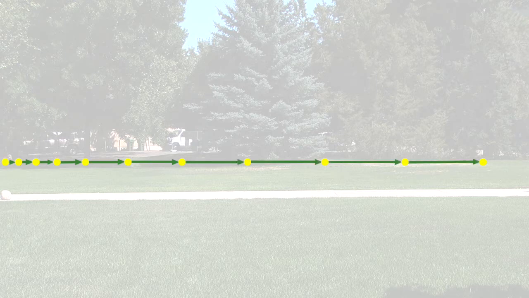And just as we did previously, we'll add velocity vectors between the two dots. And that will show us that as she's moving faster, the distance between the dots is getting bigger, her velocity is increasing, so the velocity vectors are getting bigger. But there's another way that we could represent this motion.